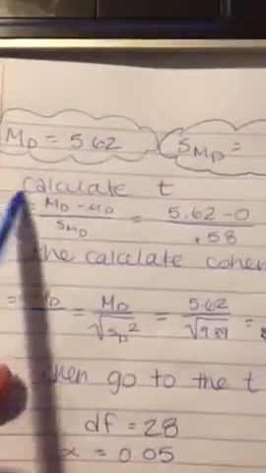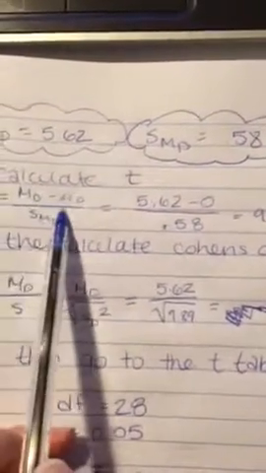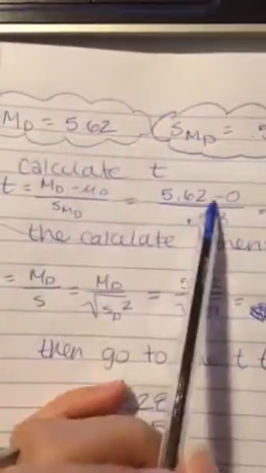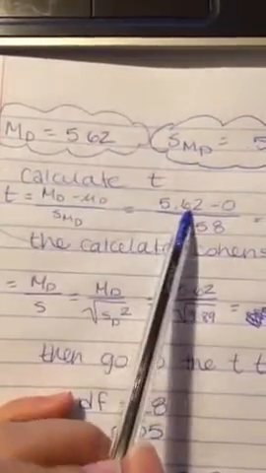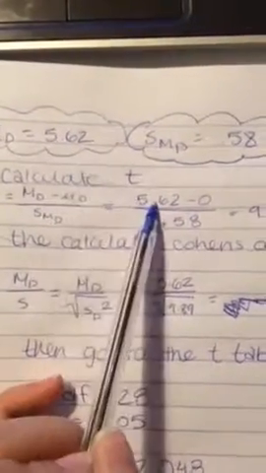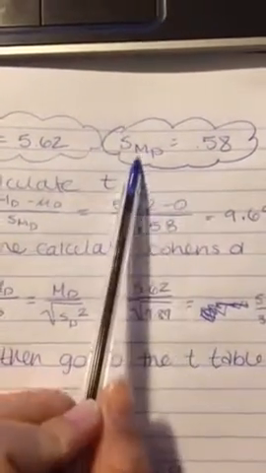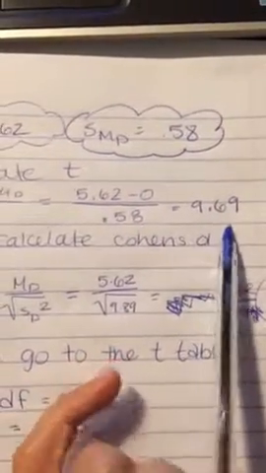T. So this is the formula for T. It's just plugging in again. Right here for mu D, we just add a 0 so we can get a difference. But it's just plugging it in again, so that's 5.62 over the SMD, which is 0.58, and we get the answer 9.69.